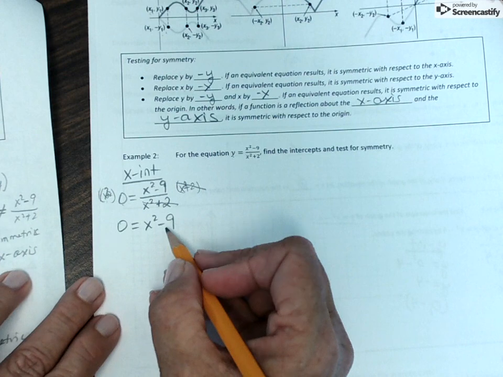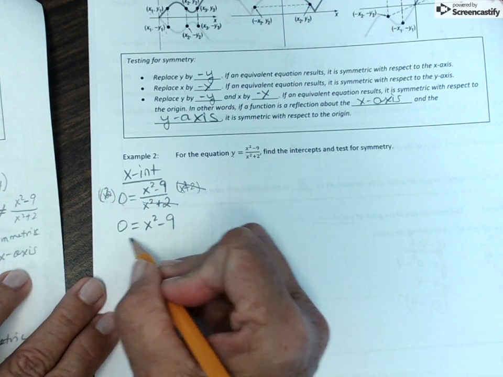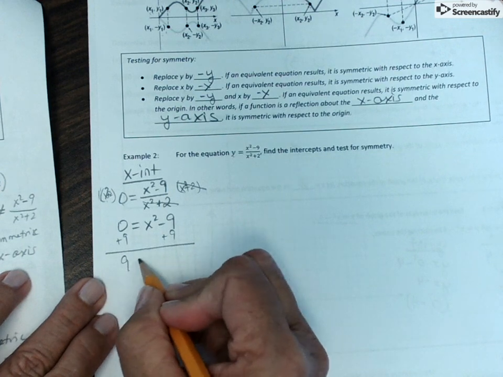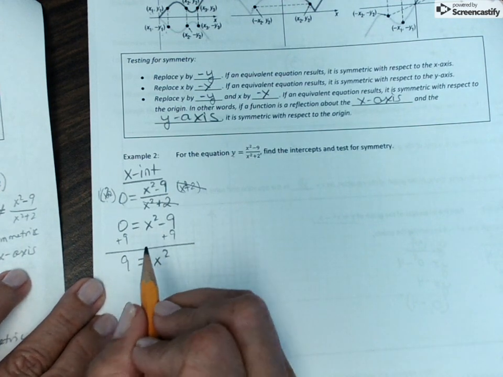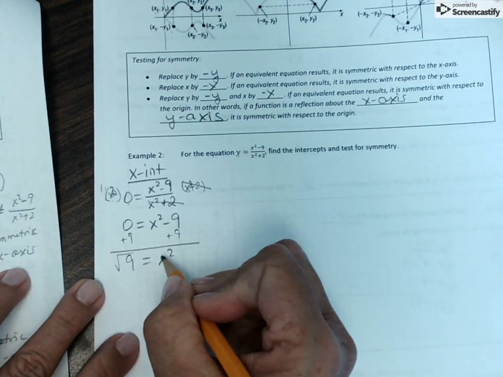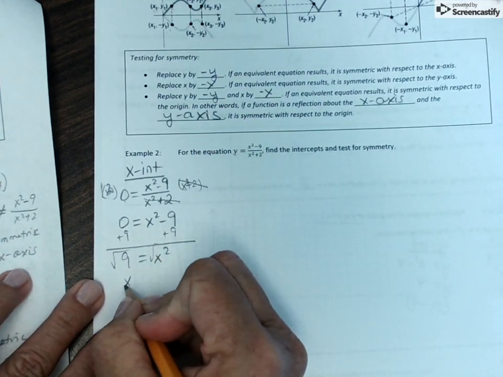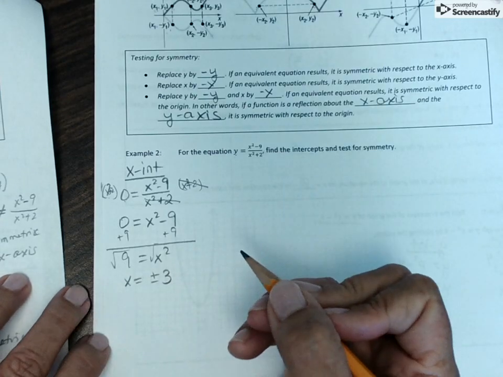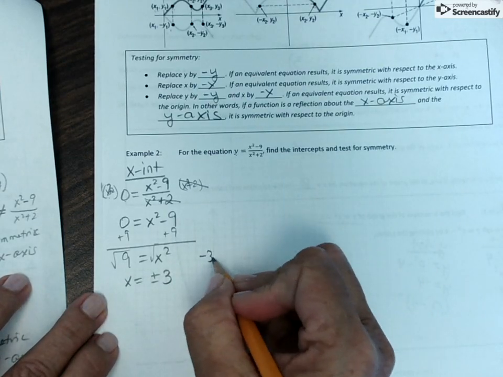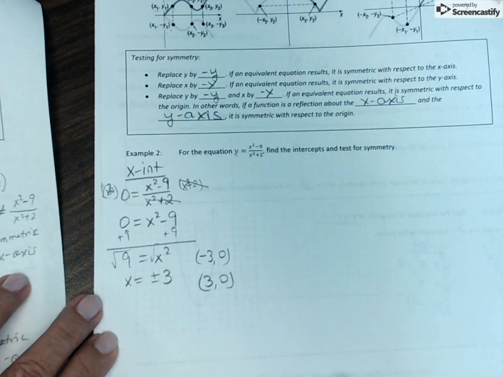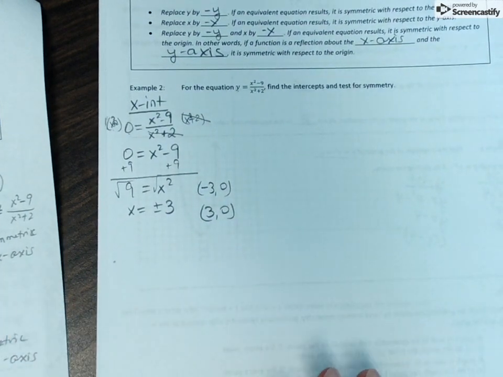We're going to solve for x, so we add 9 to both sides. Plus 9, plus 9. We're going to solve by taking the square root of both sides. So we get x is equal to plus or minus 3. This gives me two x-intercepts. One of them is at negative 3, 0. The other is at positive 3, 0.